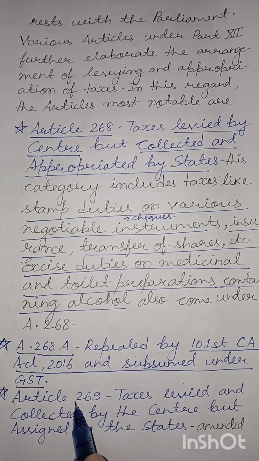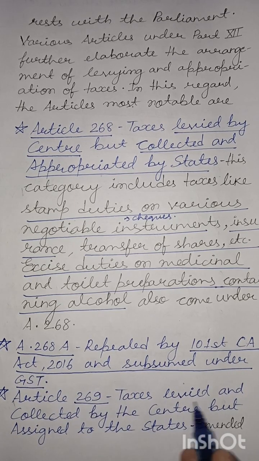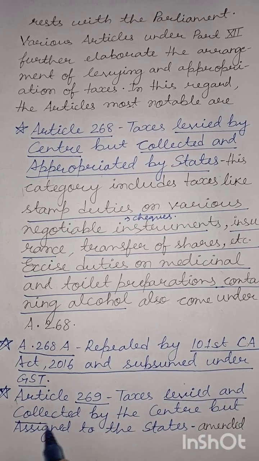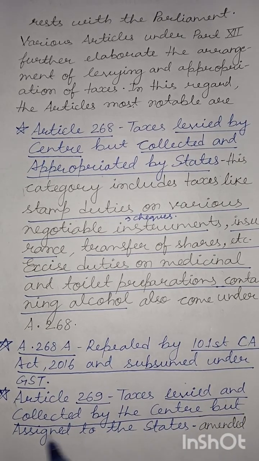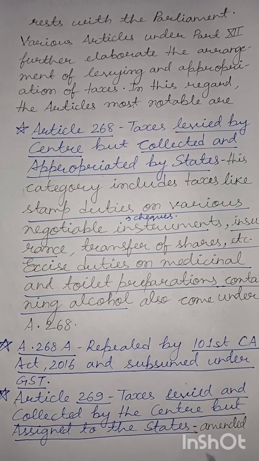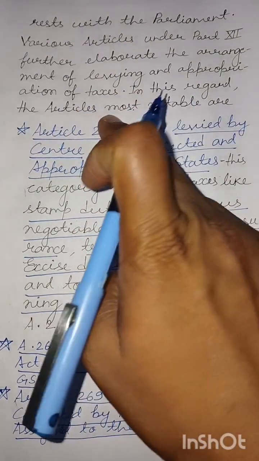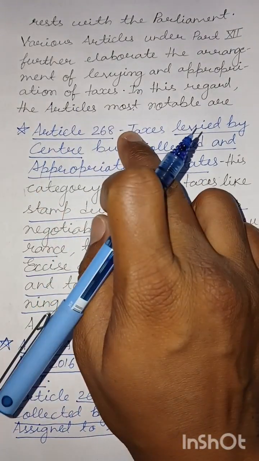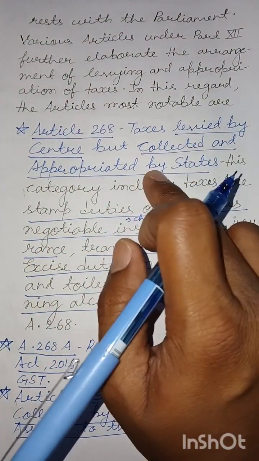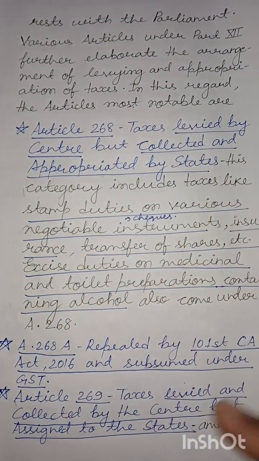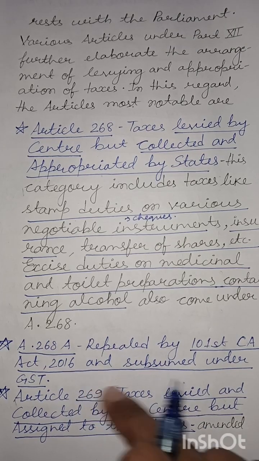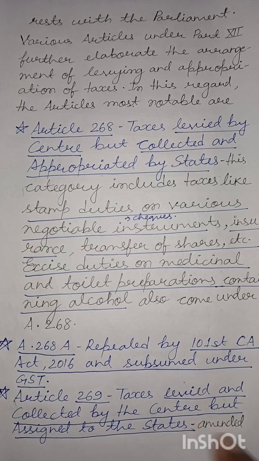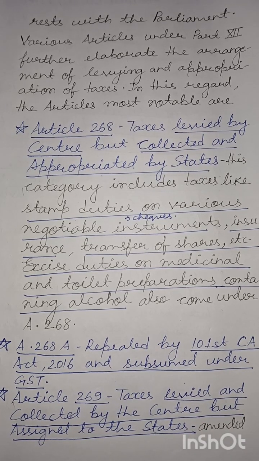Then comes Article 269, which deals with taxes levied and collected by the center but assigned to the states. Please note this difference between Article 268 and Article 269. Article 268 taxes are collected and appropriated by the states. But in the case of Article 269, the taxes are actually collected by the center but assigned to the states. This is a basic difference between these two articles.